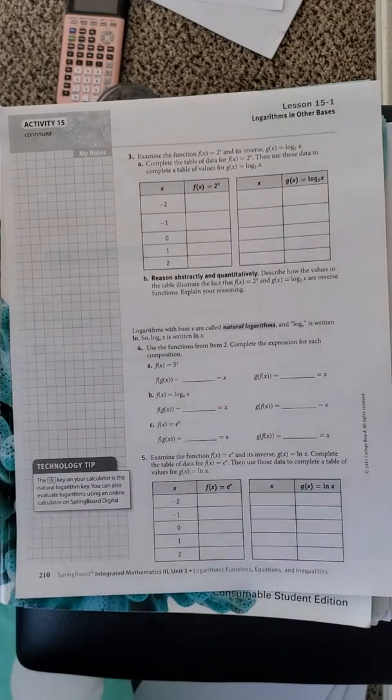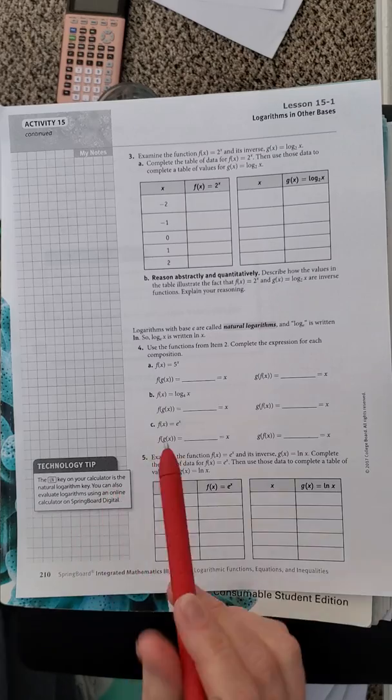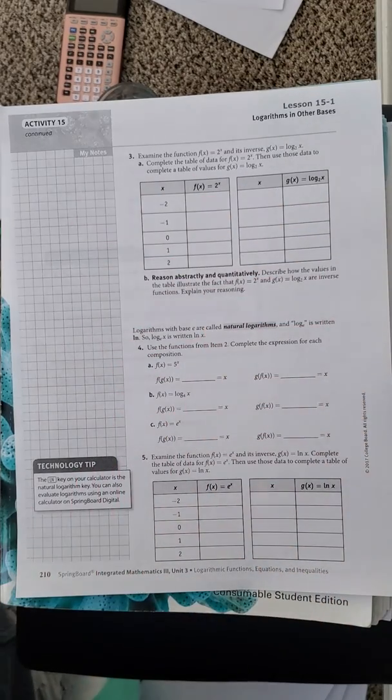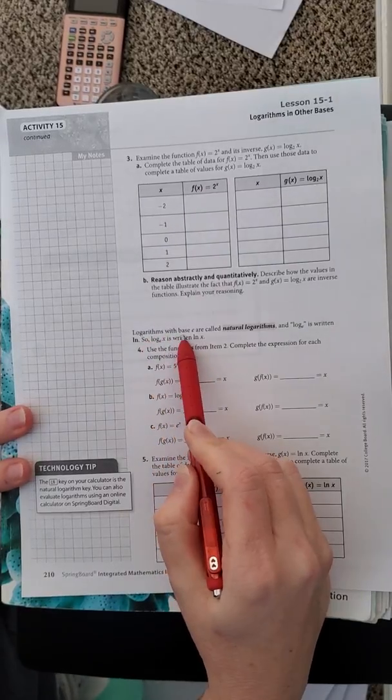All right, welcome back. We're going to start off on page 210. I went ahead and printed out a new copy because I need a lot of room to do this. And so we're going to start with logarithms that are natural base of e.